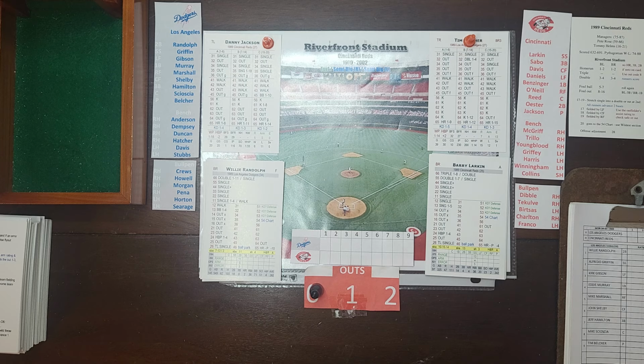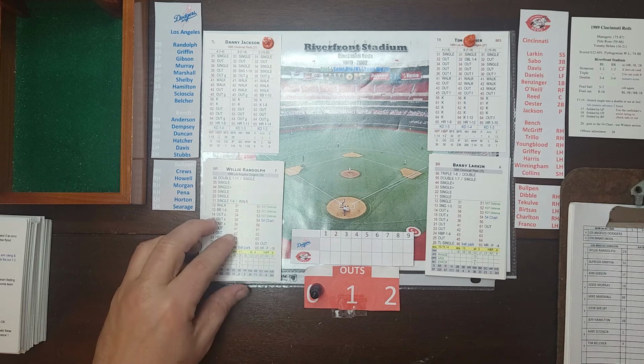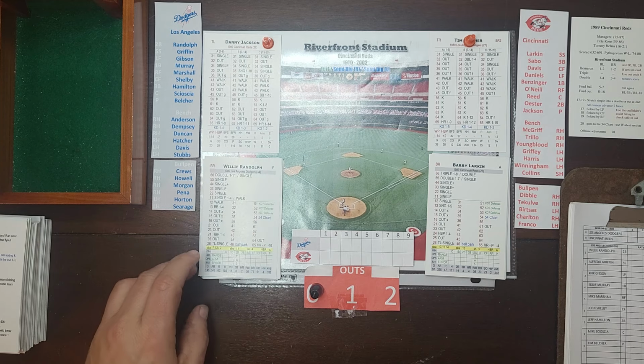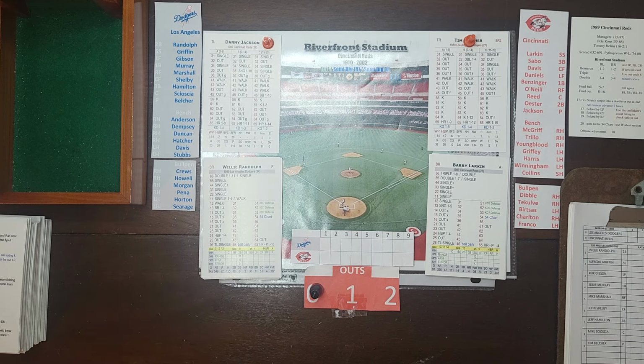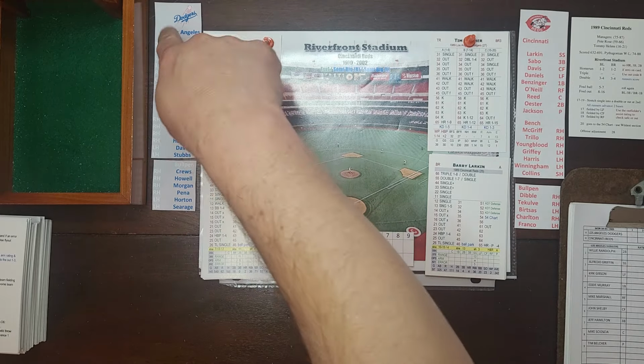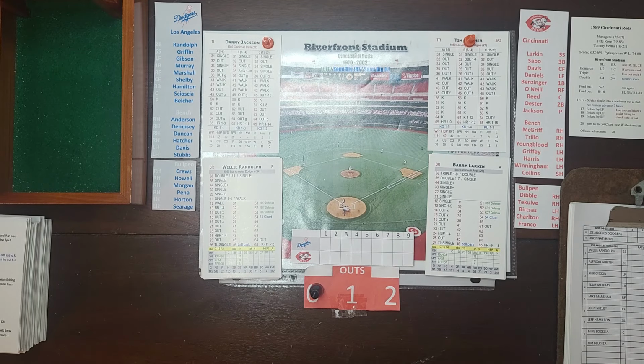All right, we'll see how it plays out here at Riverfront, opening day 1989. And leading things off will be the right-handed hitting Willie Randolph. As you can see, they've got the lineups there. You can see what they are as they come up. So we'll get underway. Danny Jackson, the lefty, against Willie Randolph, the right-hander. And this opening day at Riverfront 1989 is underway.